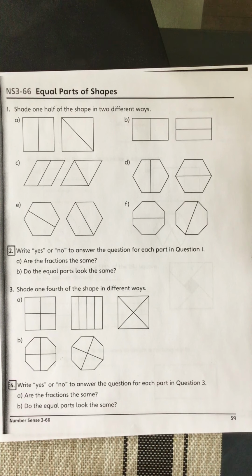In this video, we're going to be looking at pages 59 and 60 in your Jump Math book. So if you want to get your Jump Math book and get ready, we'll get started. Okay, so let's take a look at question number 1.